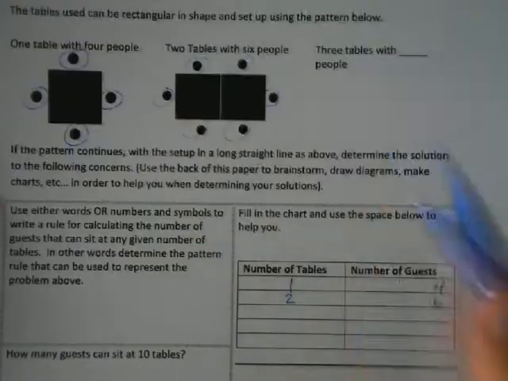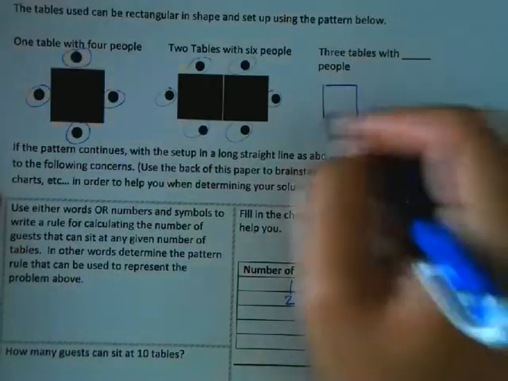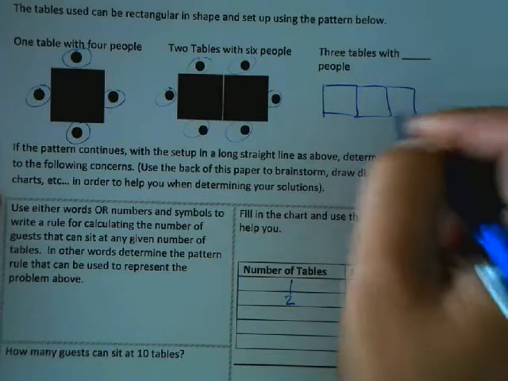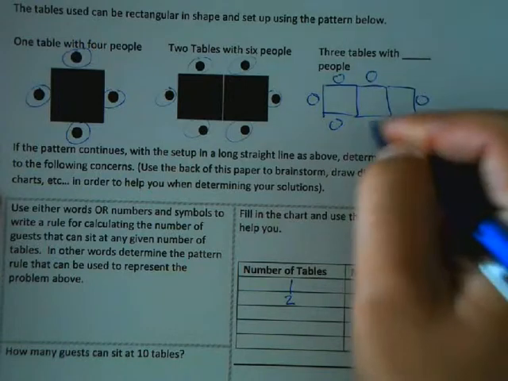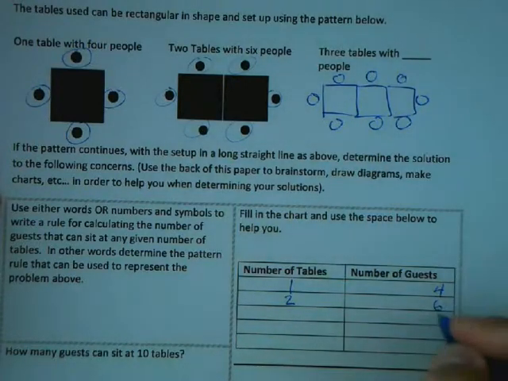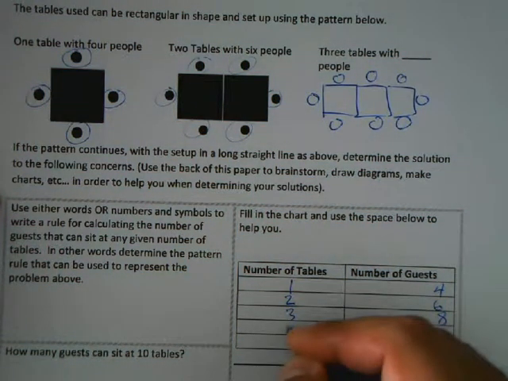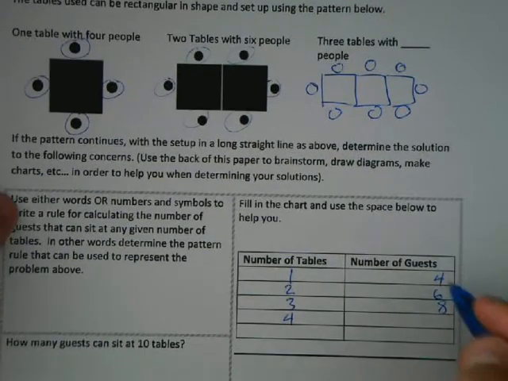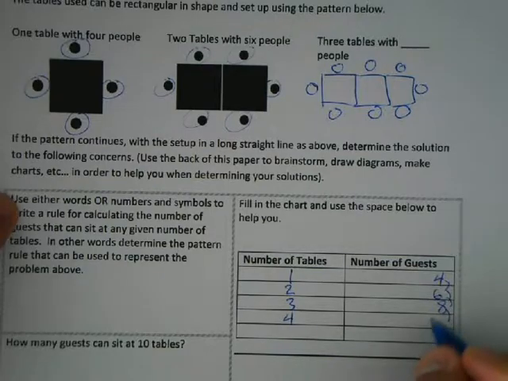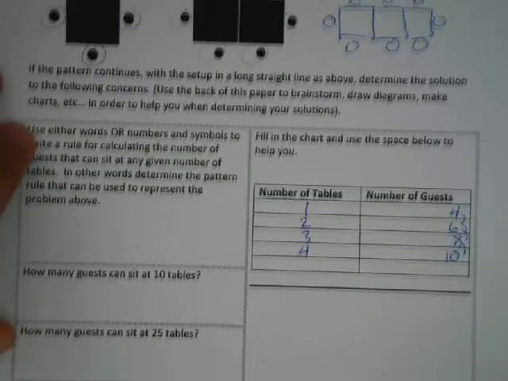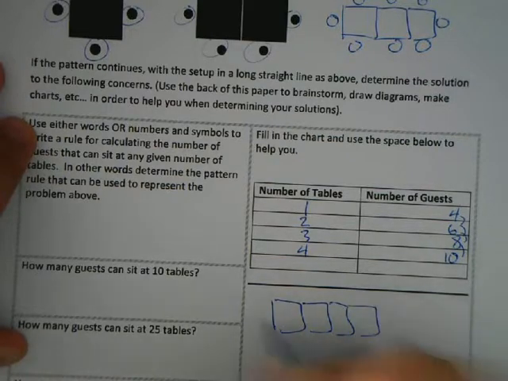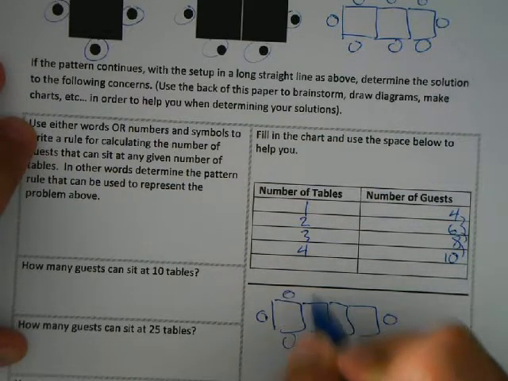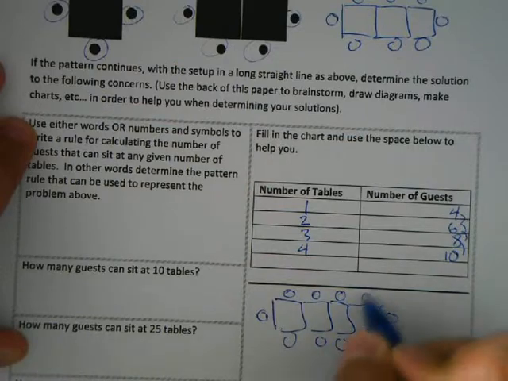For 3 tables, let's see what happens. So I've got 1, 2, 3, 4, 5, 6, 7, 8. For 4 tables, it looks like it's going up by 2. So my guess is that it's going to be 10. Now let's see if that's right by drawing a diagram. 2, 3, 4, and I've got 1, 2, 3, 4, 5, 6, 7, 8, 9, 10.